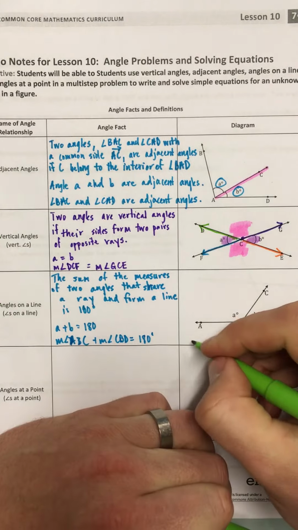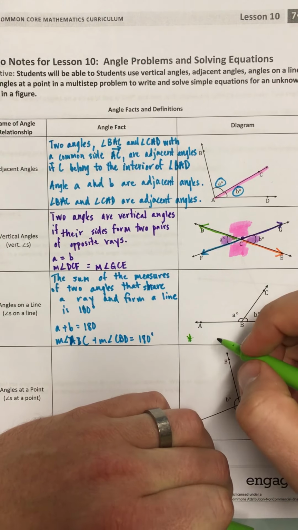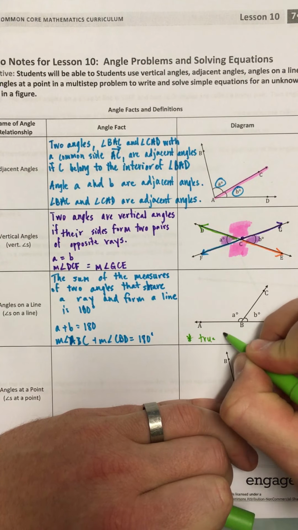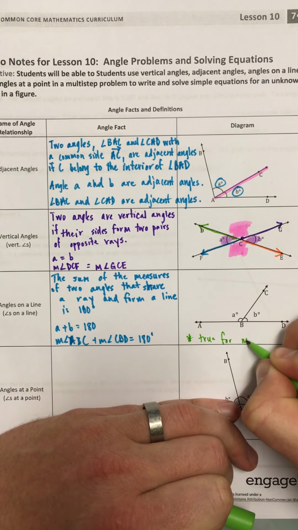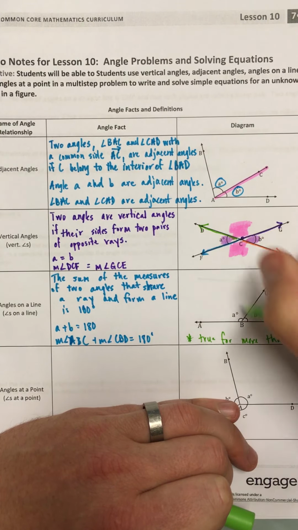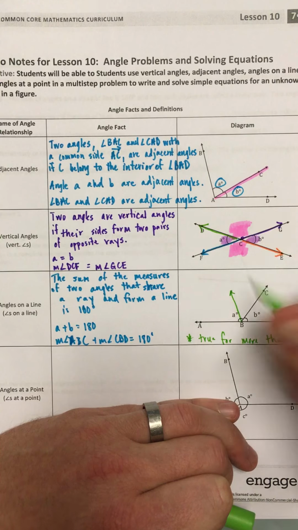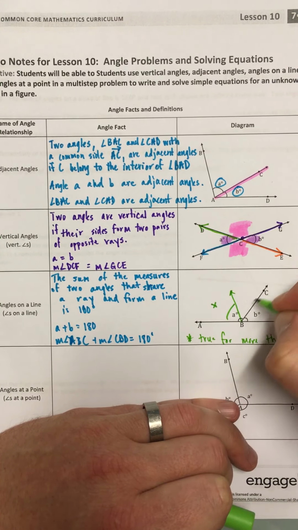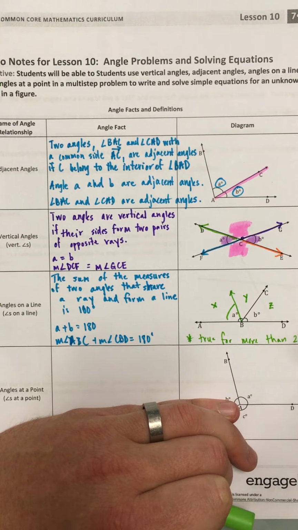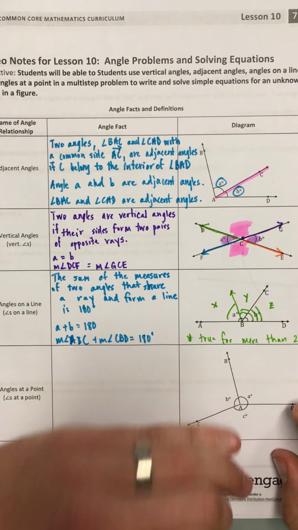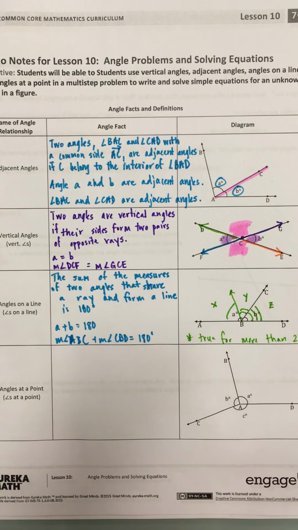A little aside to this, this works for more than two angles. So if, say, there was a third one, X, Y, and Z, they also would sum to 180 degrees.